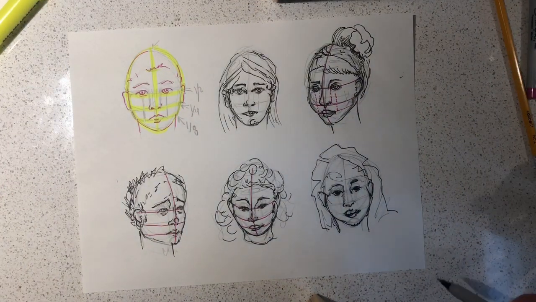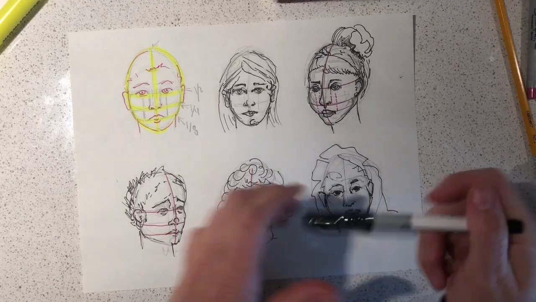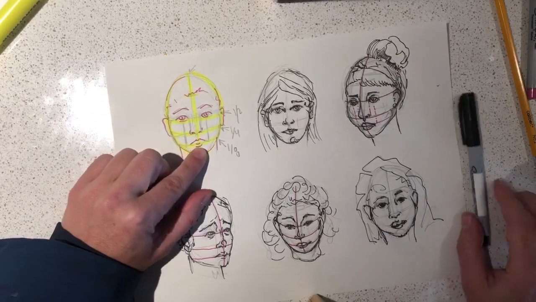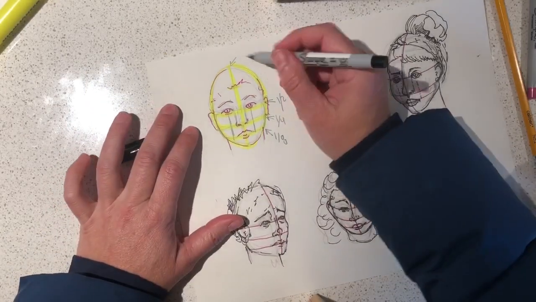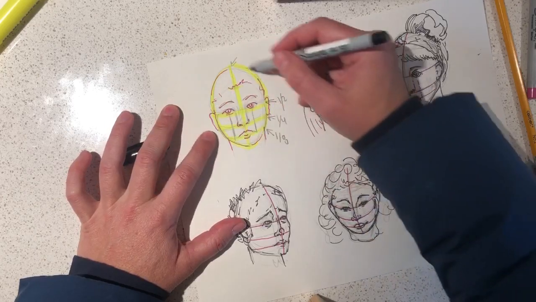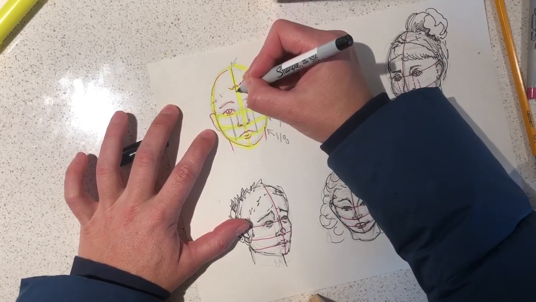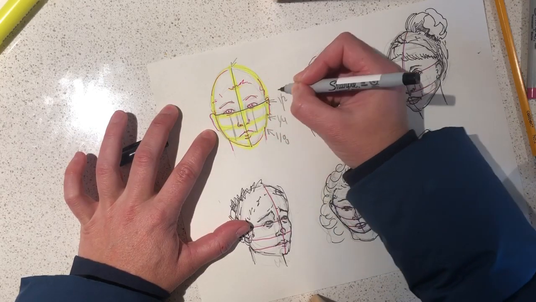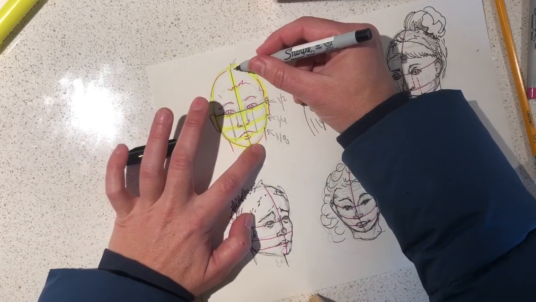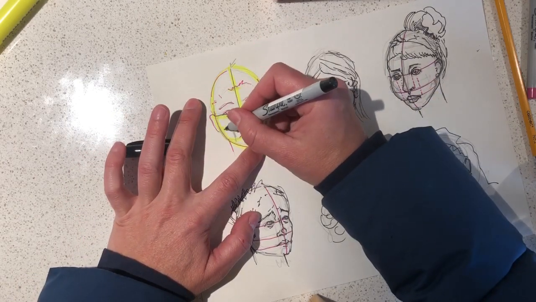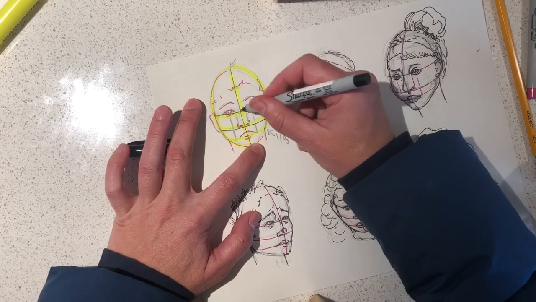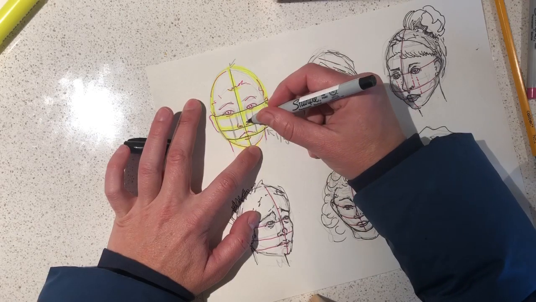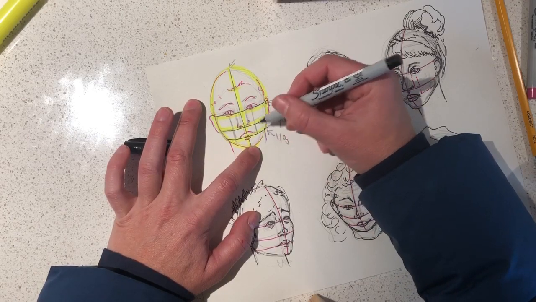All right, so like I said, they don't have to be in that much detail, but I do want to see the guidelines put on here. So remember, I would like your basic oval shape. I want this center line, this other center line. Okay, so it's halfway from the top of the head to the bottom of the head. Then I would like the nose line, which would be halfway from the eye to the chin line. And then the lip line, which would be from the nose to the chin line. Okay, so I need those.